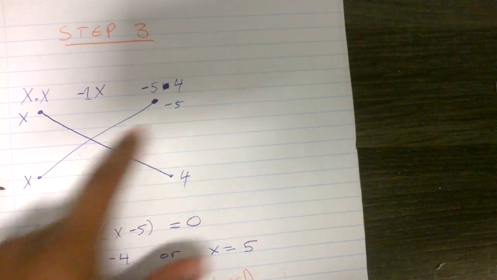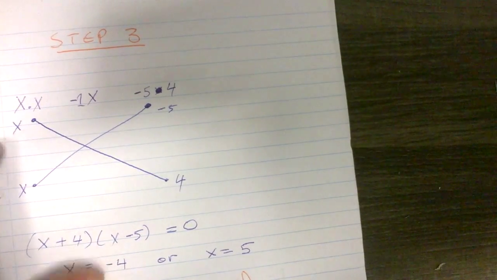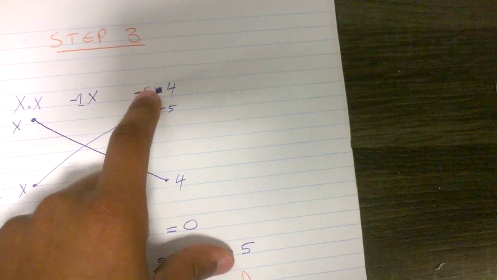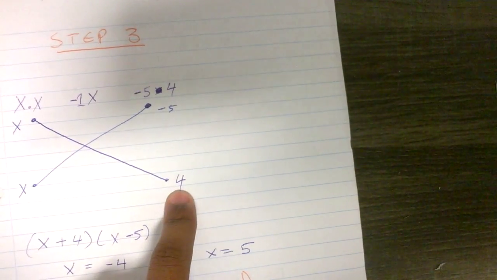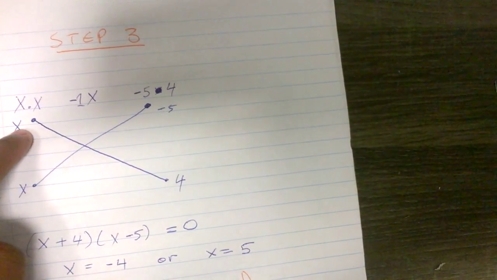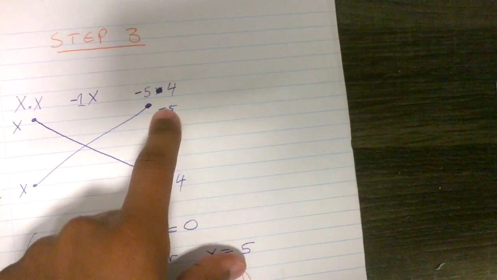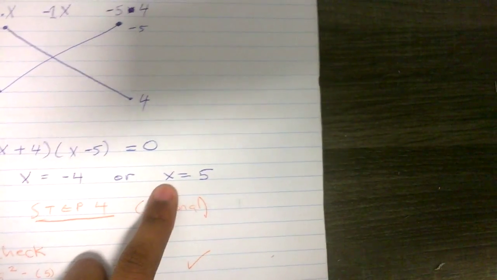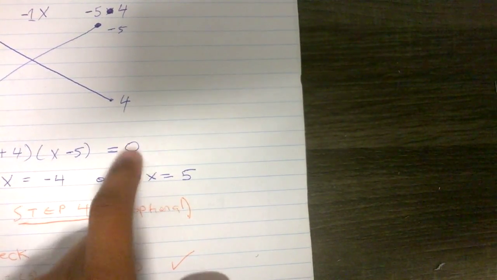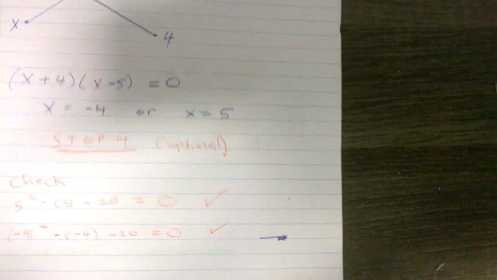So step 3, as you can see here, this x times x, negative 5 times 4, and then you just draw this big x, these two lines. These x times x, you're going to ignore this one in the center, negative 5, you're going to write negative 5 here, times 4, you're going to write 4 here, then you see x plus 4, x minus 5. Then you solve. x equals negative 4, or x equals 5, and then you can just check by plugging this in.